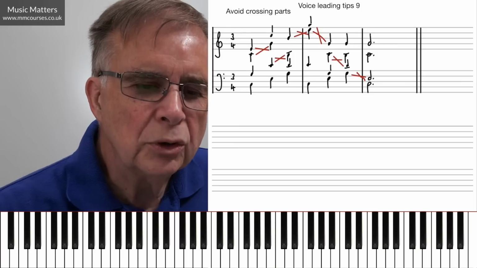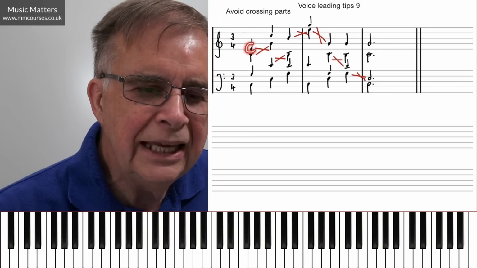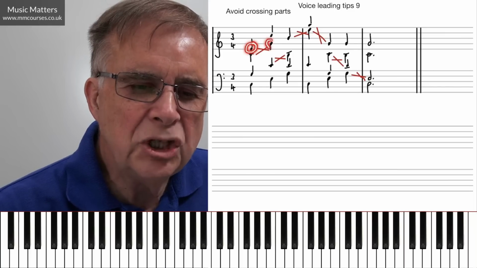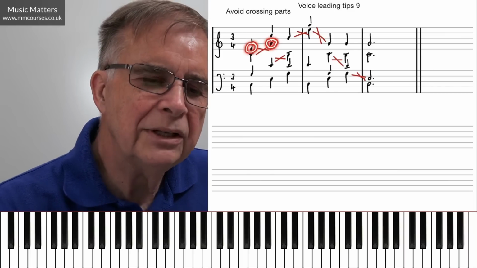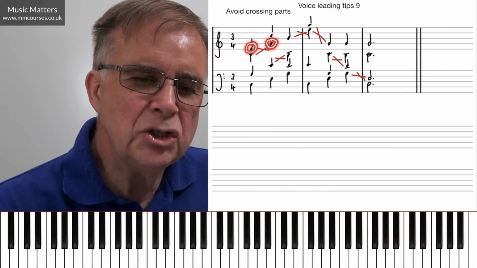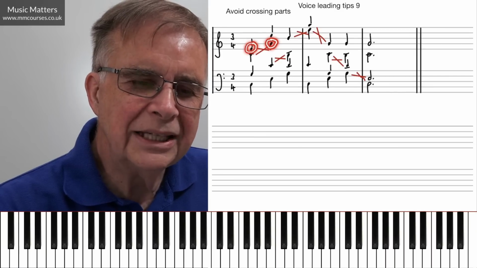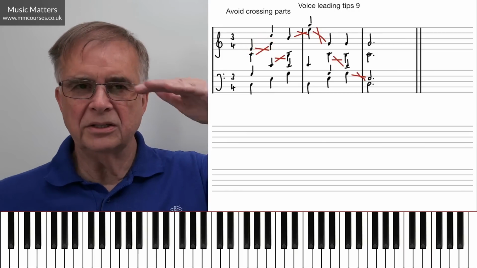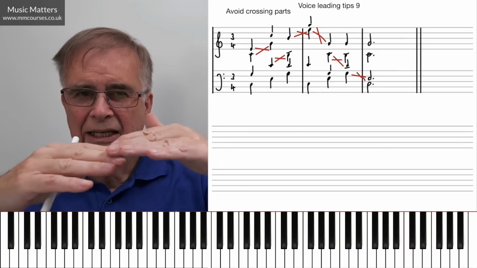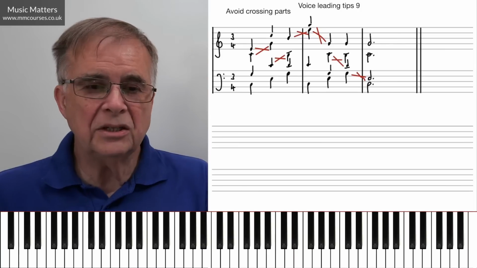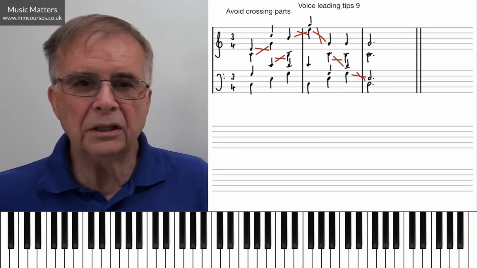In the first chord, we have this E in the soprano, and in the very next chord, we have a G in the alto part. Now, you can see that this G in the alto part is higher than the previous E in the soprano part. So the soprano's gone E, then the alto's immediately gone above it with G. That is an example of crossing parts.